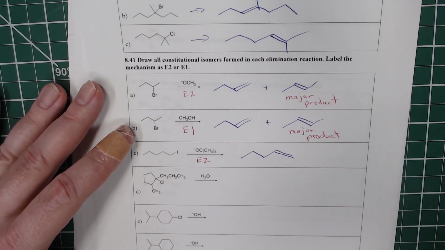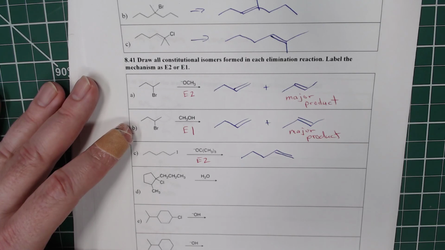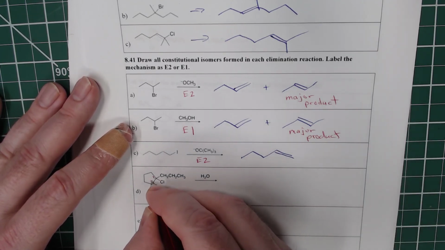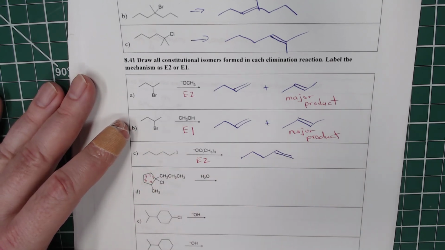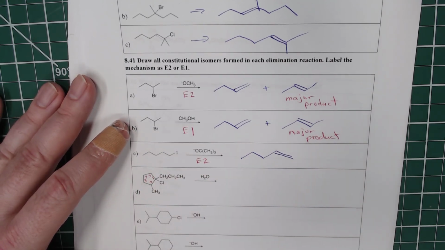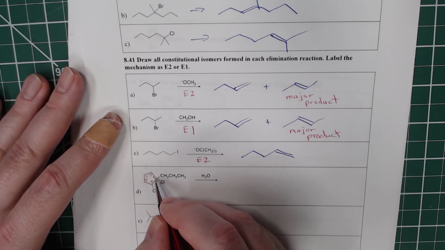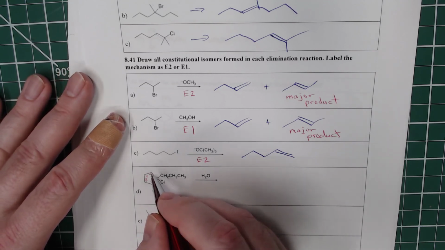Okay, so on this one, I'm going to go ahead and label this one because there's a lot going on here. We've got 1, 2, 3, 4, 5. All right, and so there's a couple of possibilities. We could eliminate across the carbon 1, carbon 2 bond. We could eliminate across the carbon 1, carbon 5 bond.